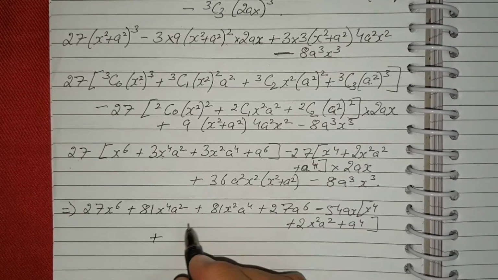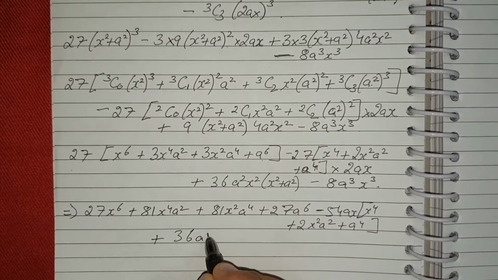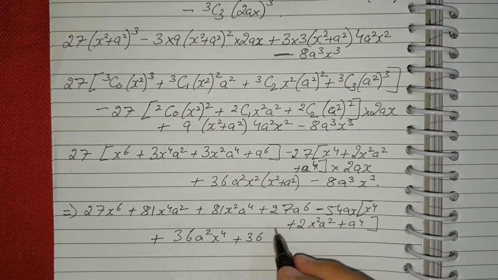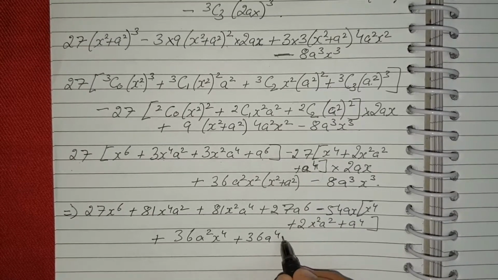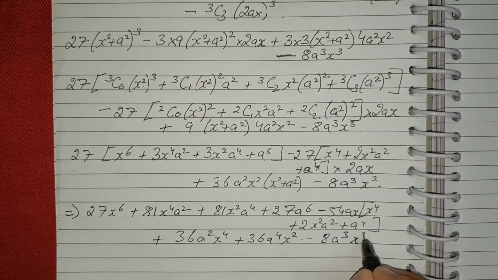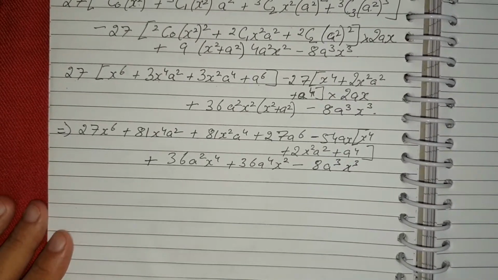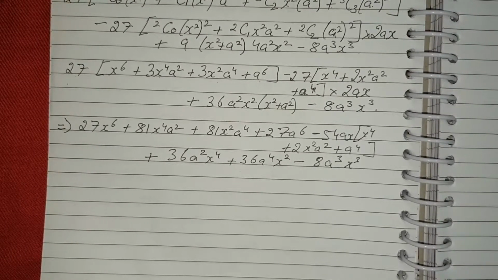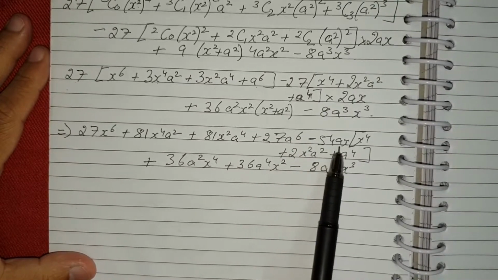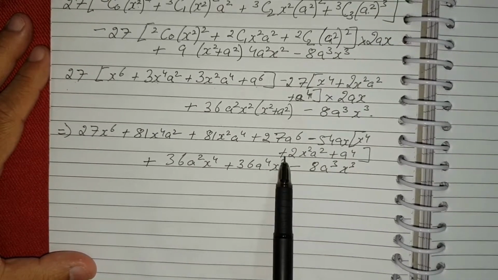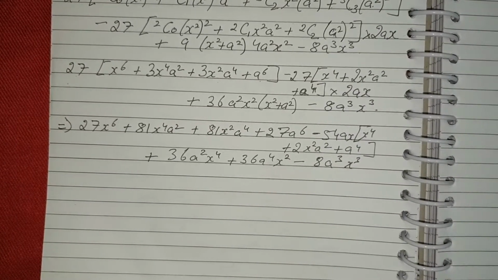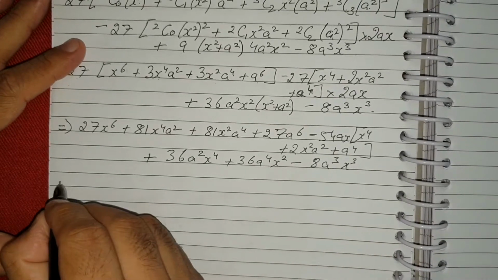Plus now this will be 36 a square x to the power 4, plus 36 a to the power 4 x square, minus 8 a cube x cube. Now, opening the bracket and solving them. So, when you open this bracket, this is minus 54ax, inside bracket x to the power 4, 2a square x square plus a to the power 4.